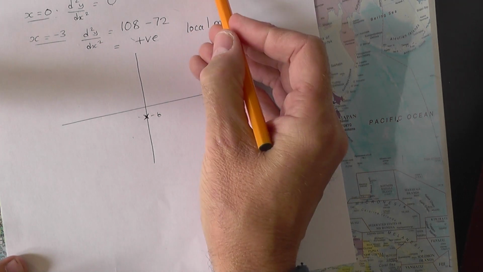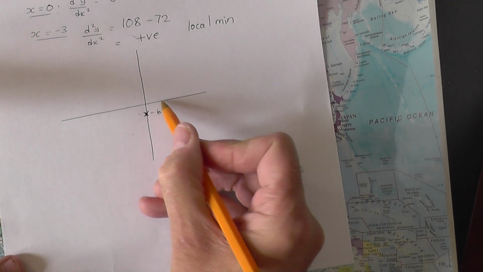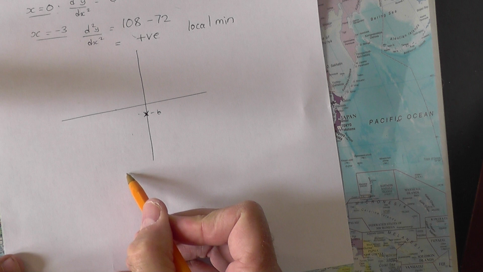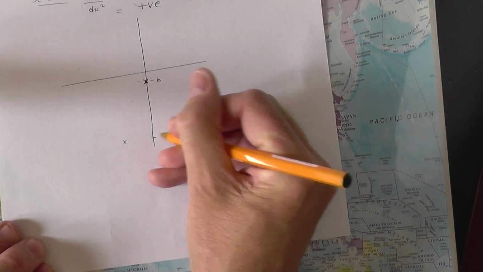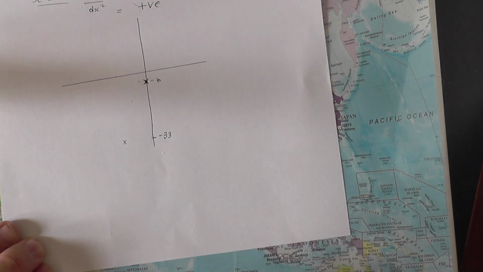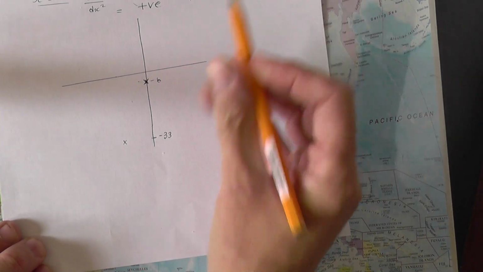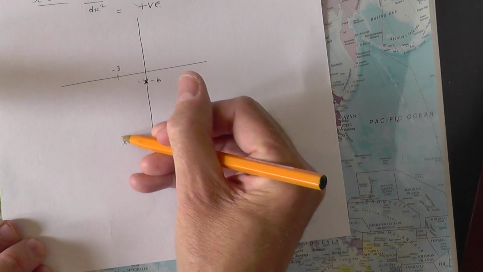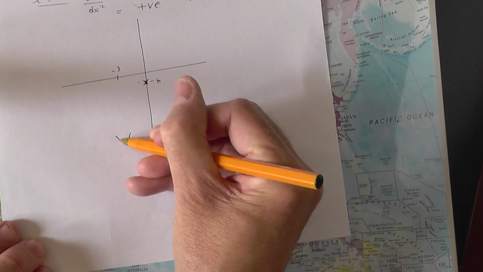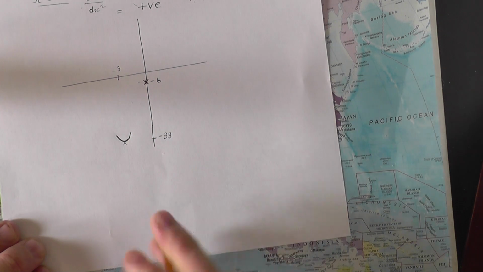Next, minus 3, minus 33, so something like this, go to minus 3 on the x, go somewhere down here. For minus 33, just mark on approximately minus 33, it's only a sketch. That's a local min. Mark on minus 3 there. That's a local min. So you can start that off because you know it must look like that.